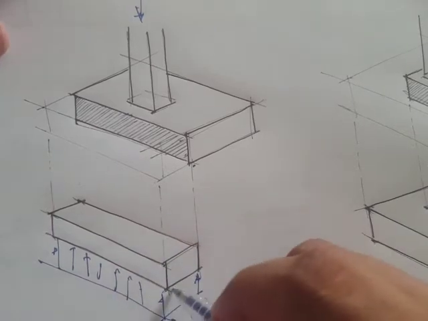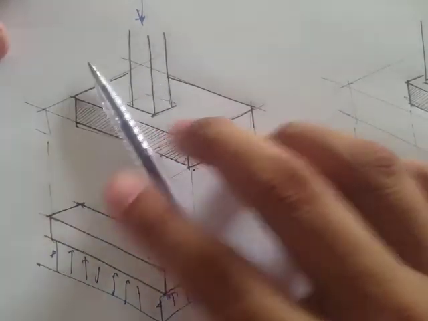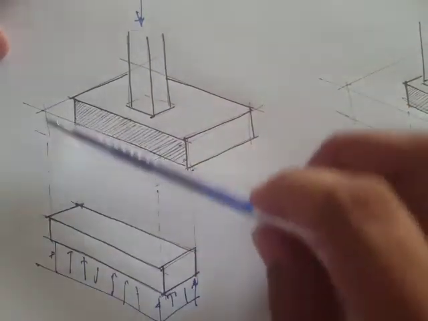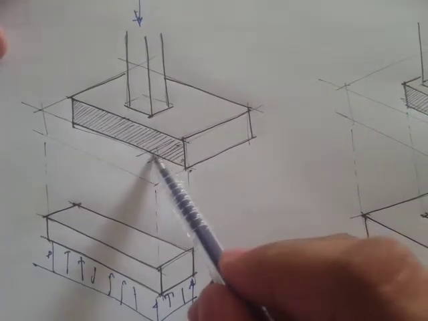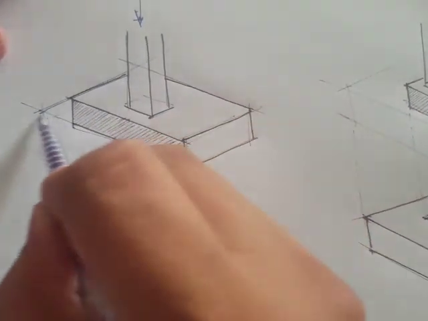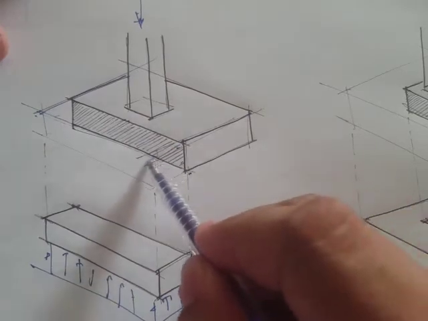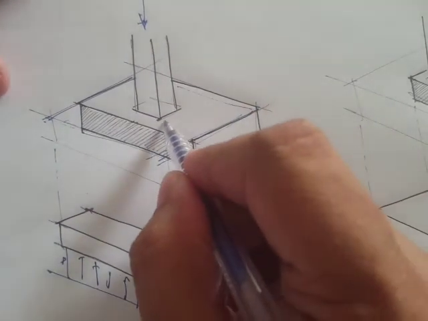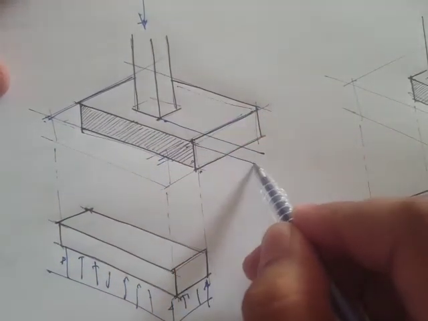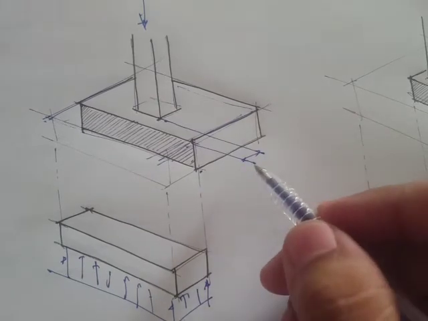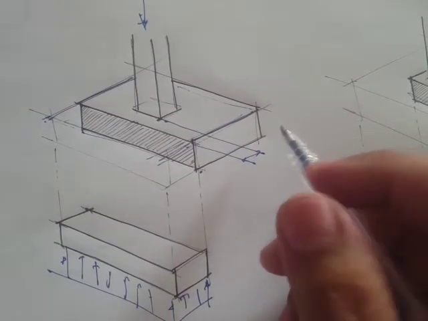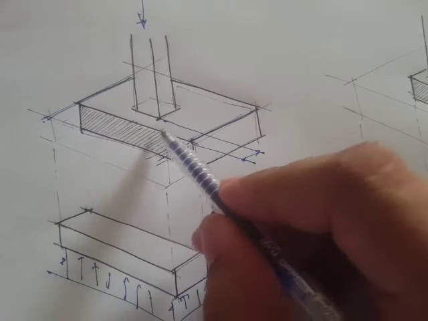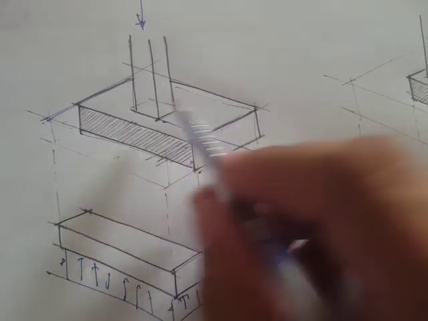When you say one-way shear, it's actually shearing off this portion of, let's say, the footing width, at some distance right here, so that would be the critical section. It's also the same if you take a look at the other sides.